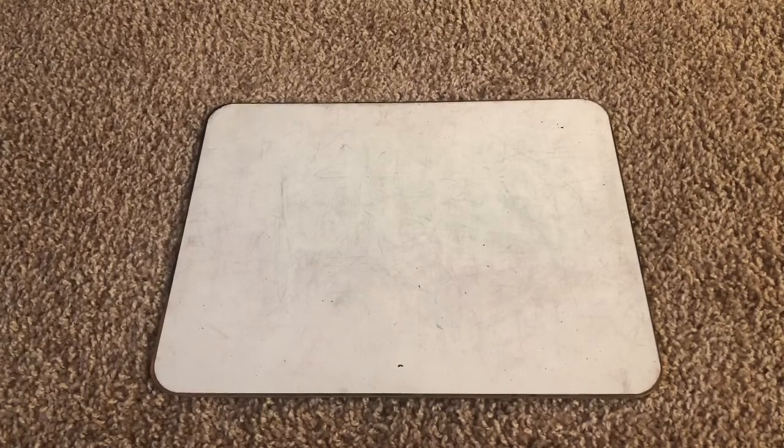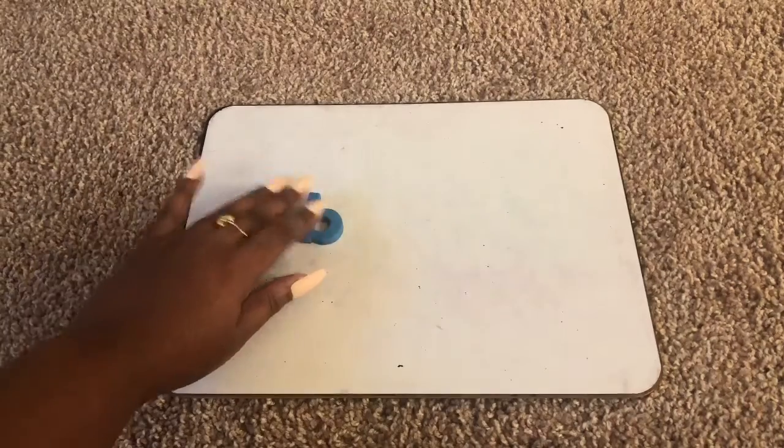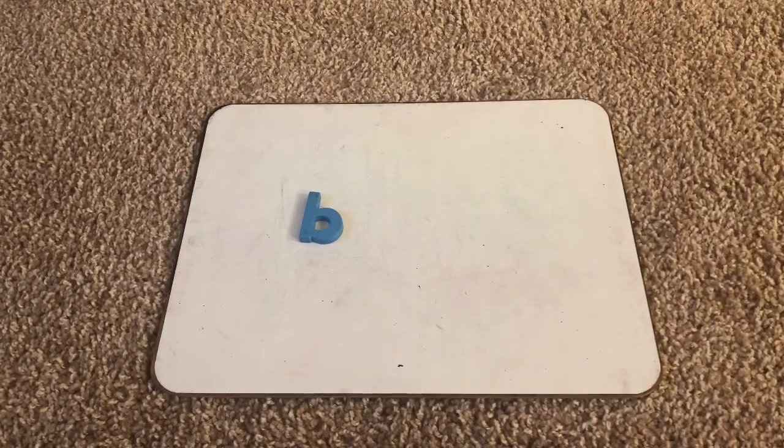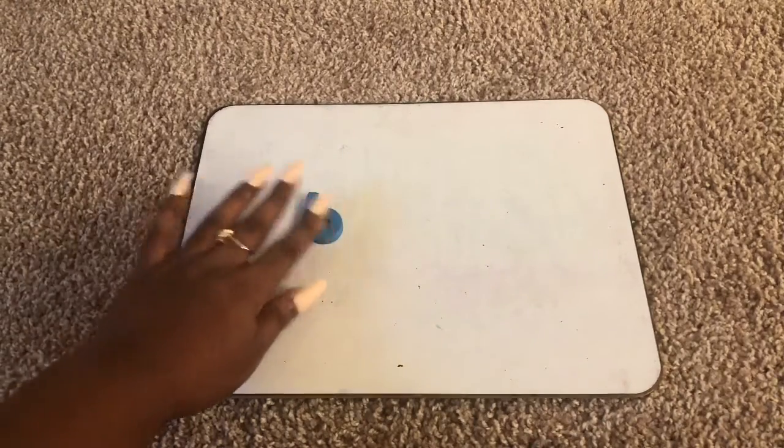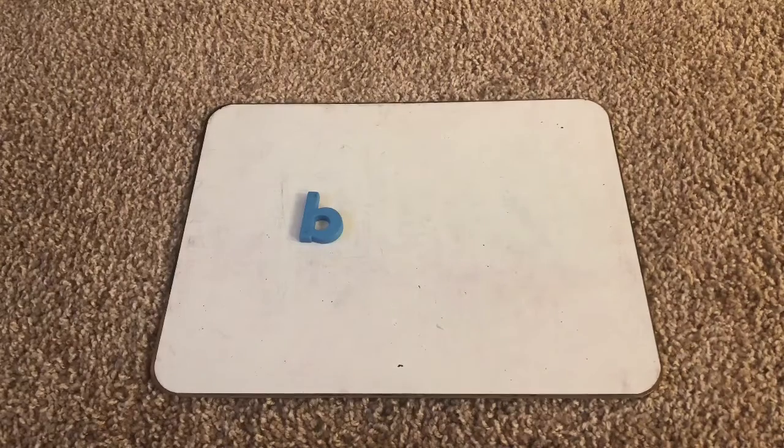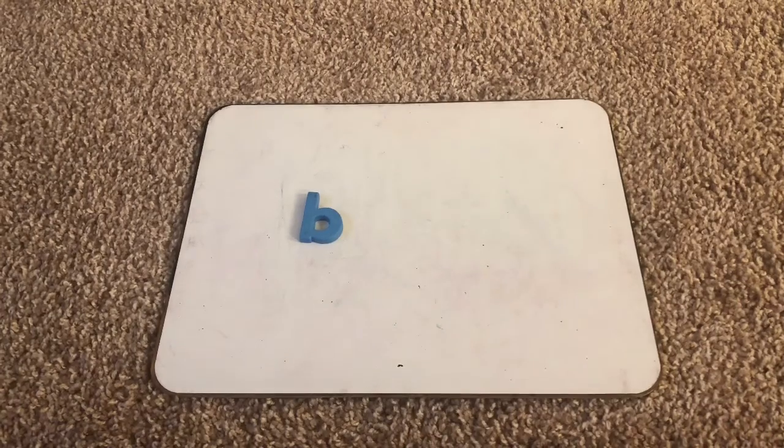Bug. So before we create this word, let's think about the sounds we hear in the word bug. So let's think about the beginning sound. B. What letter makes the B sound? B. Let's move on to the middle sound. So we have B, and we learned last week and this week that the letter U makes the short u sound.